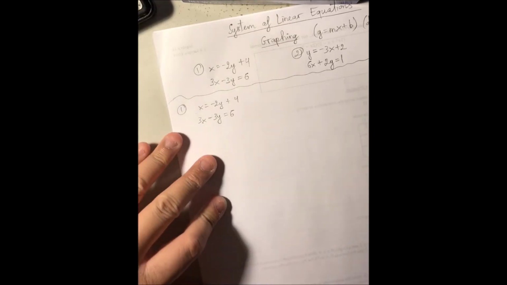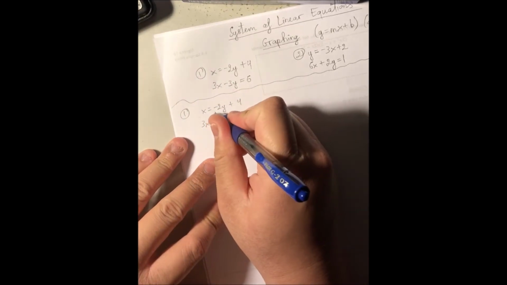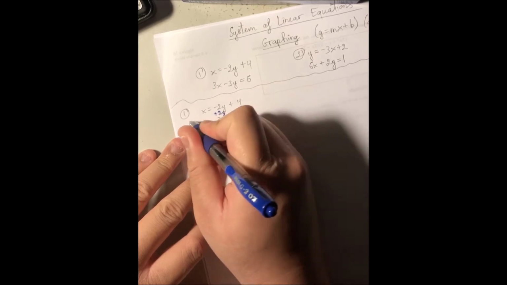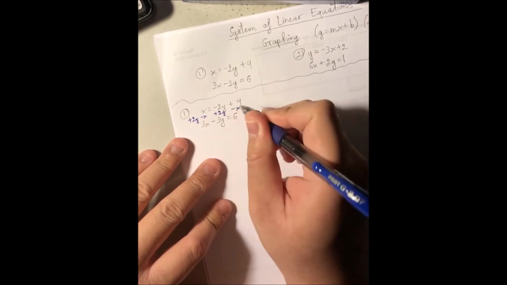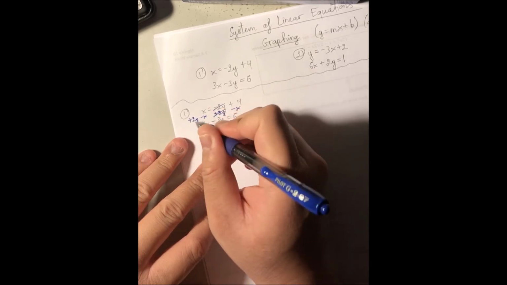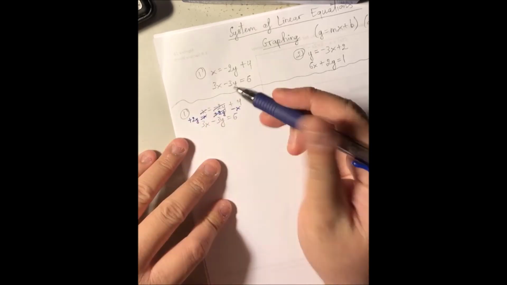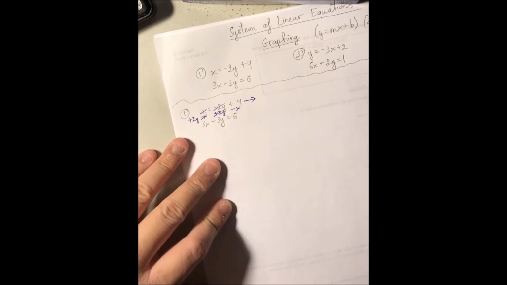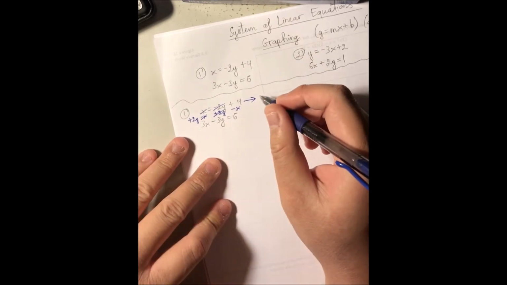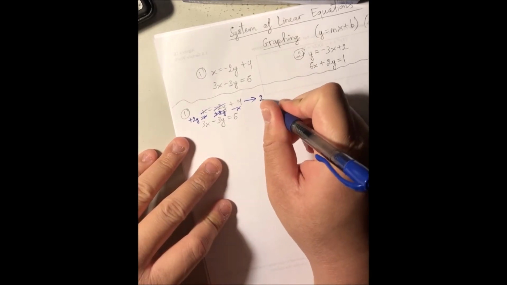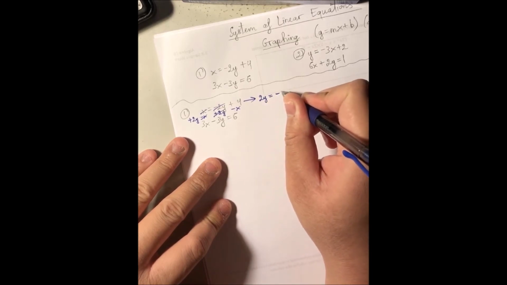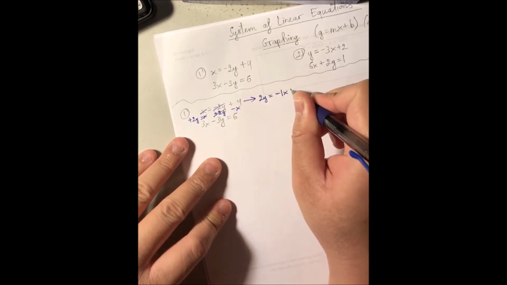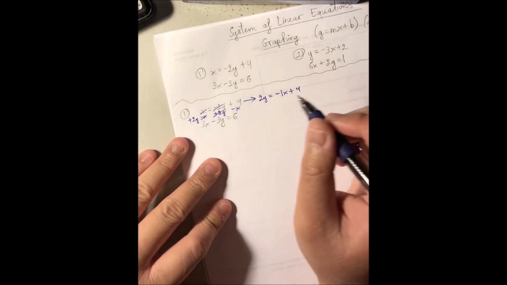I would be getting closer to what I want. So cancel out the 2y, cancel out the x. That means my new first equation will be 2y equals negative 1x, it's easier to see, plus 4.